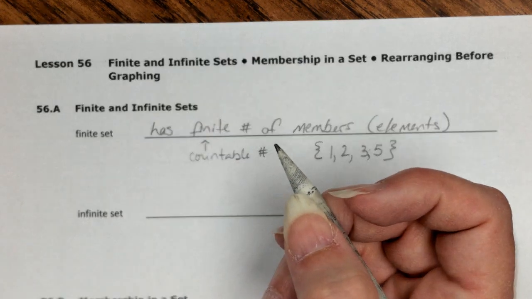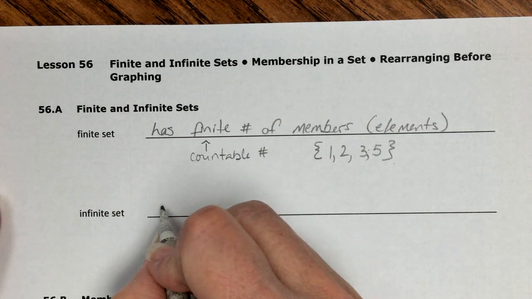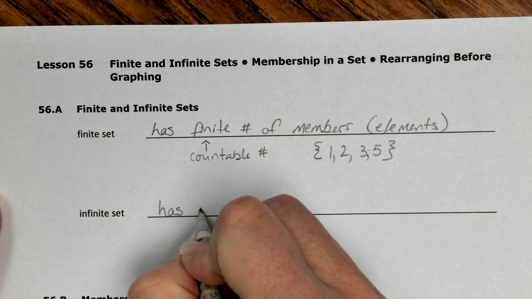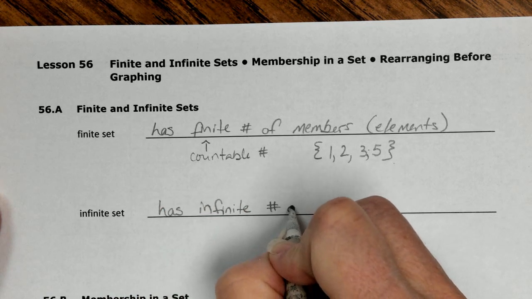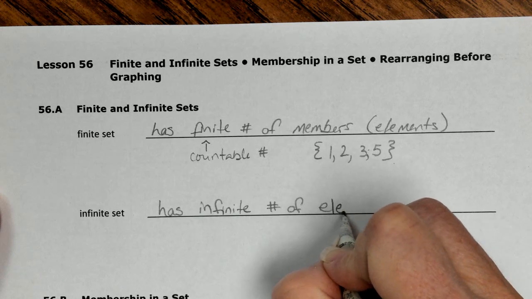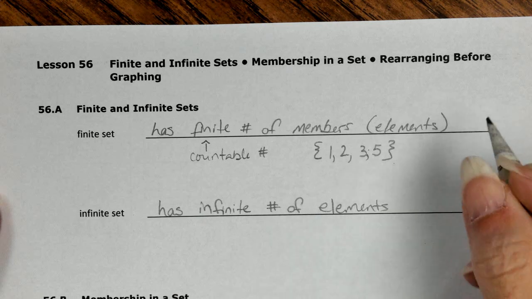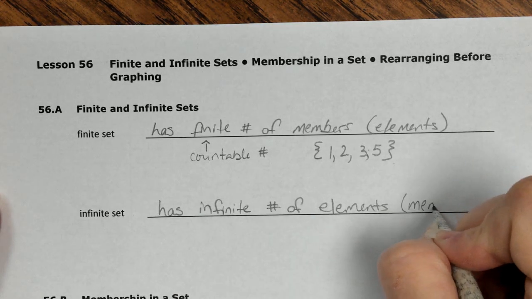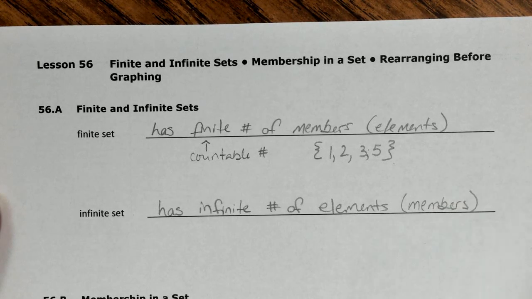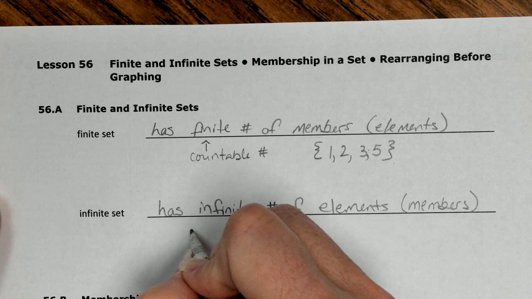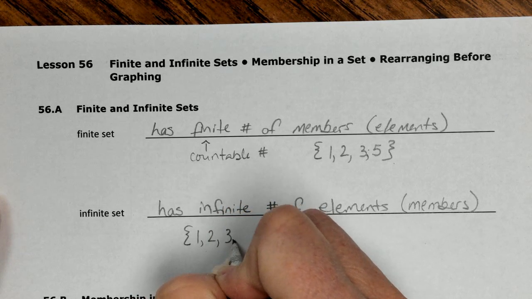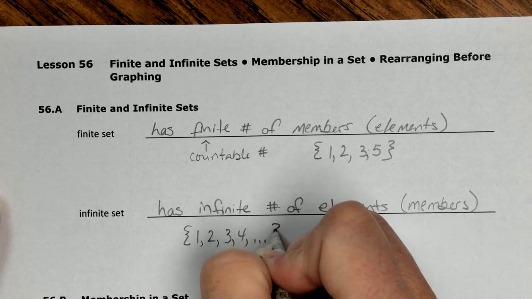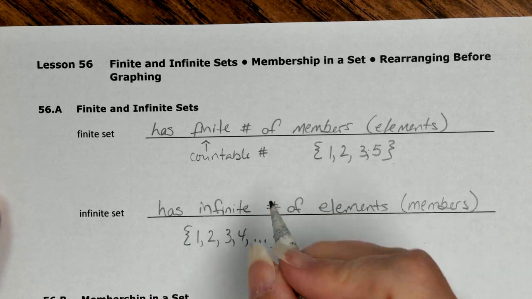An infinite set has an infinite number of members, an infinite number of elements. Okay, and so an example of that could be the natural numbers: 1, 2, 3, 4, ... That indicates that it keeps going.